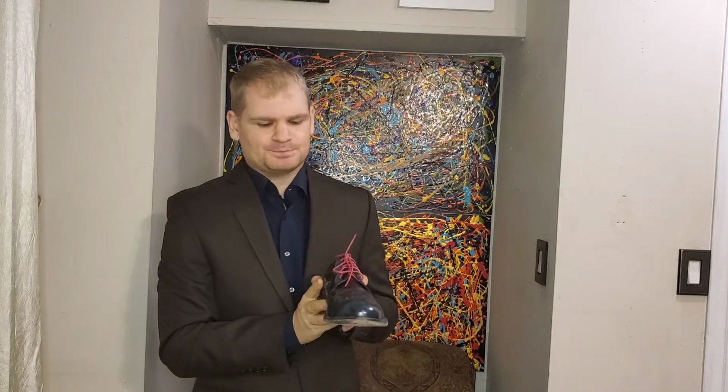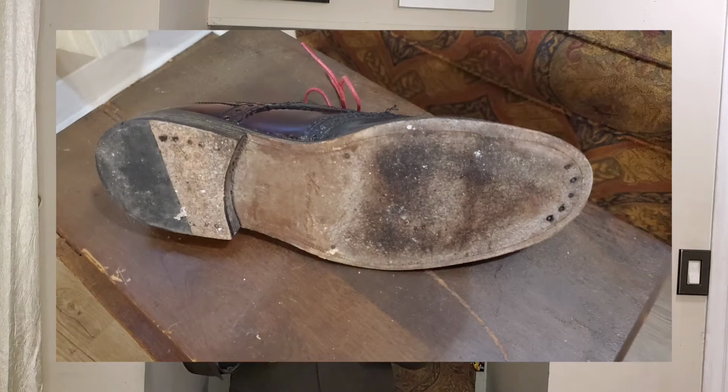So with those basic definitions out of the way, let's move underneath the shoe here. So we have got underneath here a leather sole. Now very often you will get leather soles on dress shoes, though rubber soles are not unprecedented.